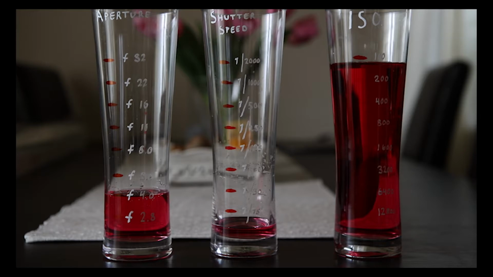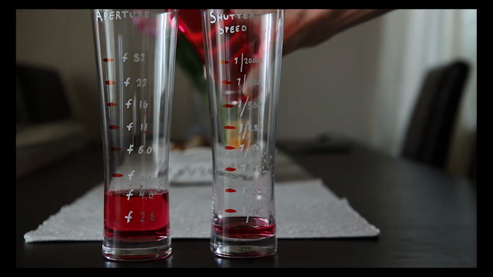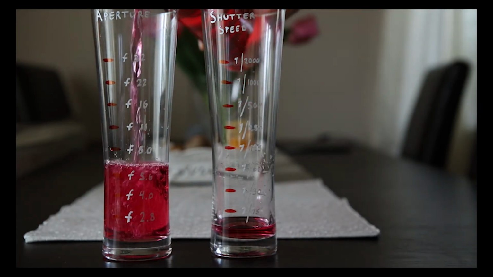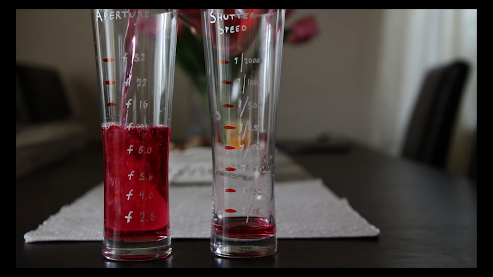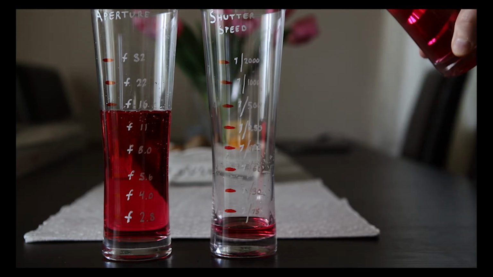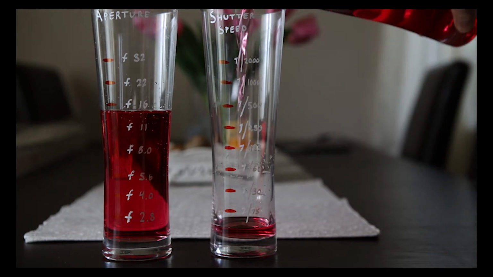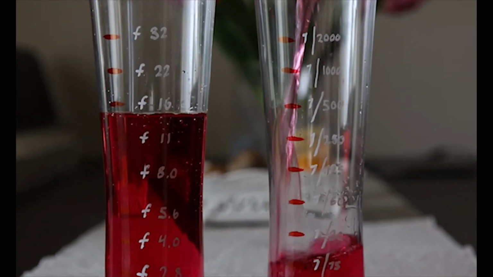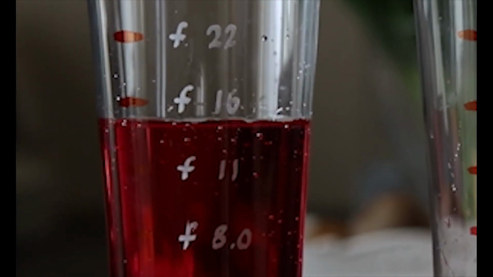So since the shutter speed glass is almost empty at the moment, we decide to take some light from the ISO glass and move to reach a higher f-stop number. And we also put some back in the shutter glass now. Now we're ending up having about 2500 ISO number left in the glass, but we have increased the f-stop number to f16. This will give us a better depth of field.